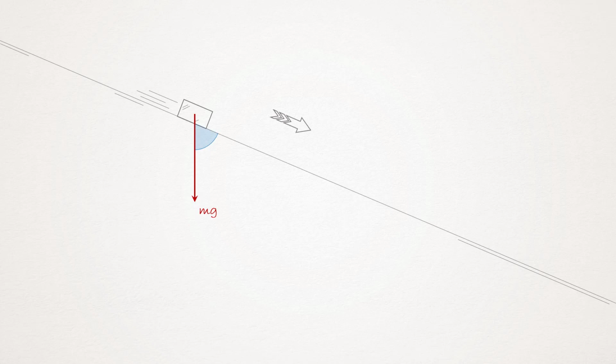Very often, we encounter situations where an object is constrained to move on a surface. One of the most common cases is the case of the inclined plane. Here, gravity is the force acting on an angle with respect to the direction of motion of the object, forcing the object to slide down the surface.